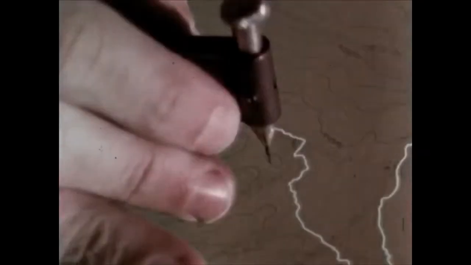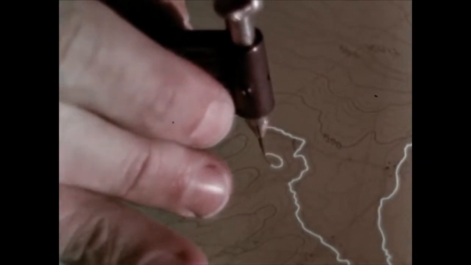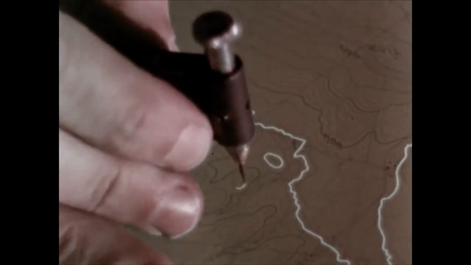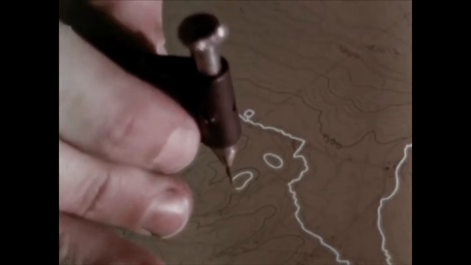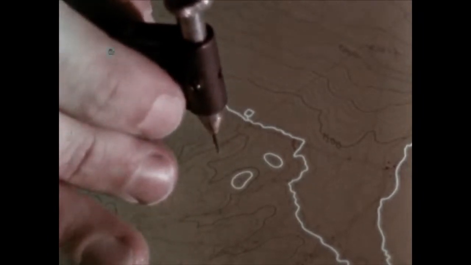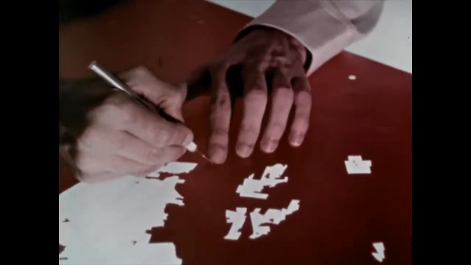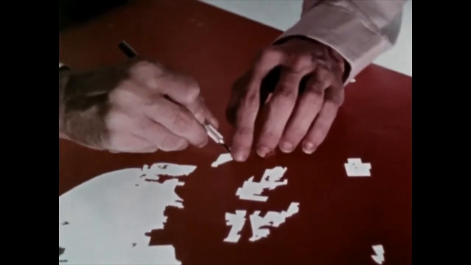A draftsman scribes outlines around bodies of water. This negative will eventually be made into a printing plate that will reproduce these outlines in dark blue. A separate plate will be prepared to fill in the large water features with light blue. Another plate will show woods and orchards in green. These colors have become more or less standardized for maps.